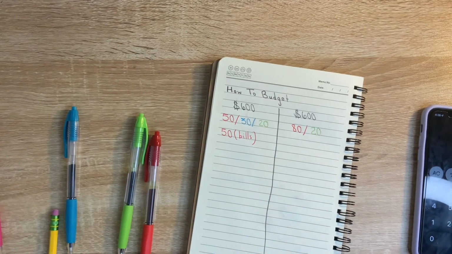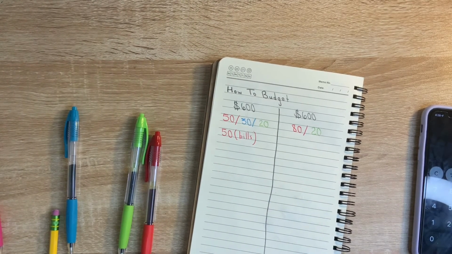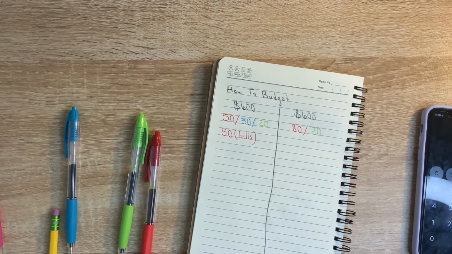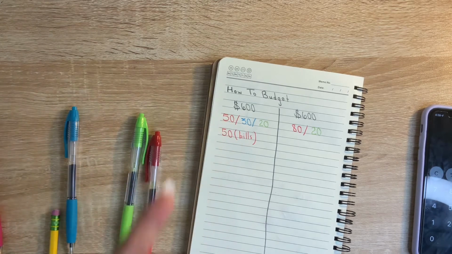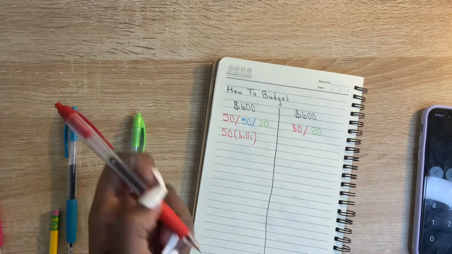So $600 times, you have to turn a percentage into a decimal so you can get your total. You got to move the decimal 2 places to the left. So that'll make that 0.5. So 600 times 0.5, that'll be $300.